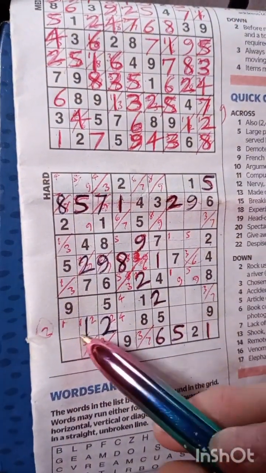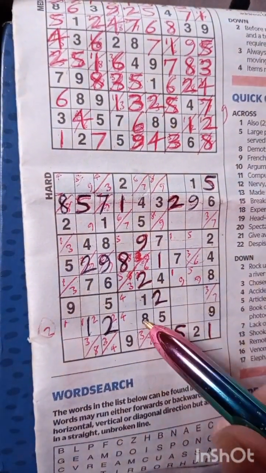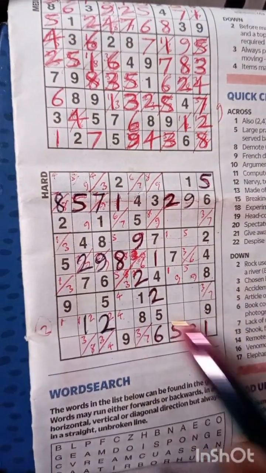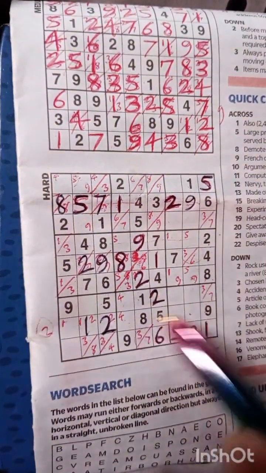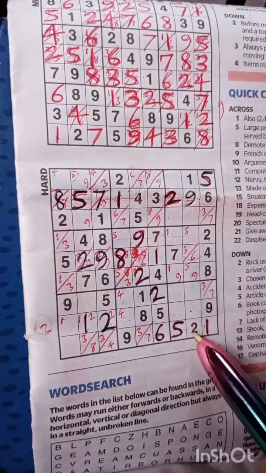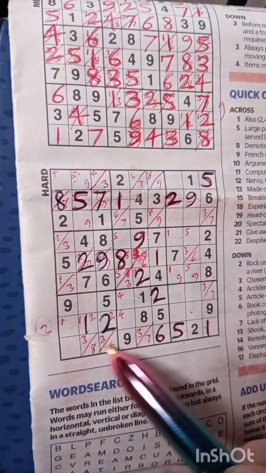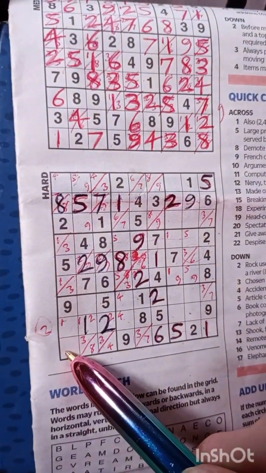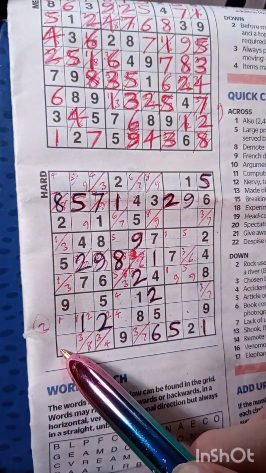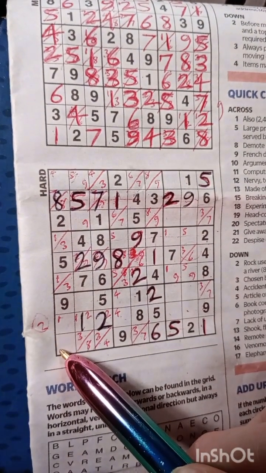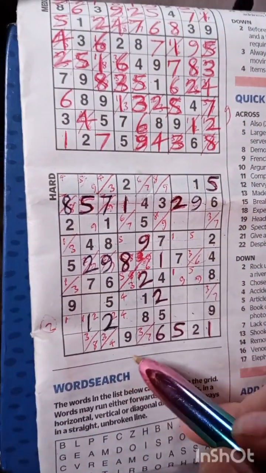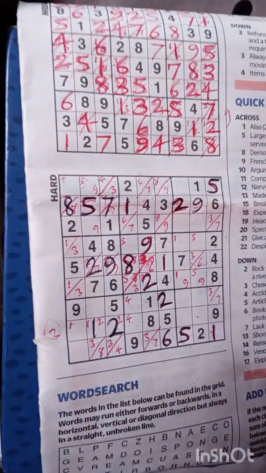This line across here, 3, 4, 6, 7, 3, 4, 6, 7, no. 3, 4, 7, 8. No. That's 3, 4, 7 there. No, yes it is. Look, I know it's a 3, but okay, I'll show you what I've just come up with.